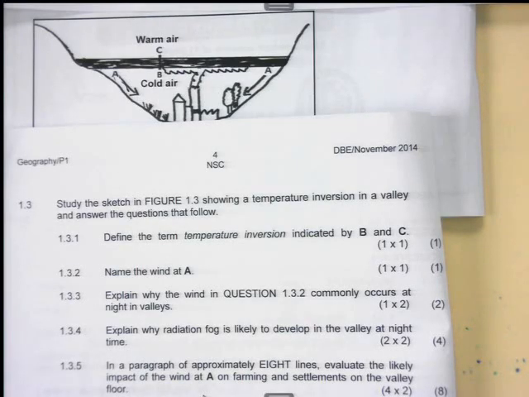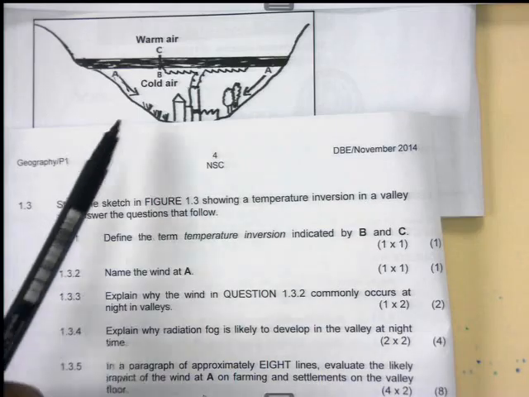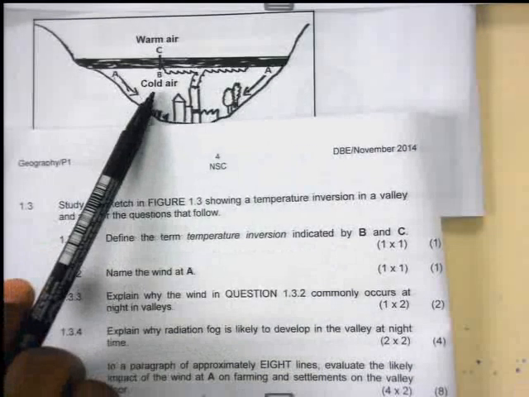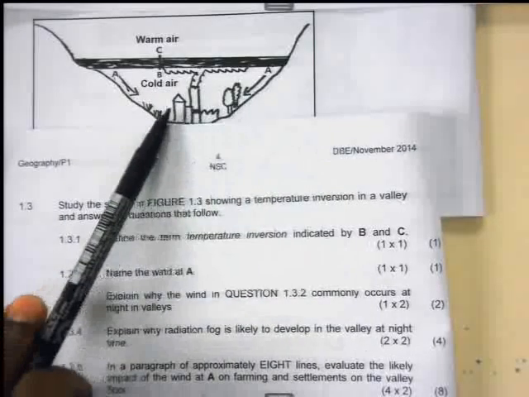In a paragraph of approximately 8 lines, evaluate the likely impact of the wind at A on farming and settlement on the valley floor. We have already mentioned that sinking air is very cold, and also it results in fog. So you can imagine if the temperatures in that valley drop that much, how will that have an influence on farming that you see? There is some vegetation there, and on the lives of people that are living in that valley. So immediately you must understand that that is cold air sinking, and also fog will be formed on the valley floor.